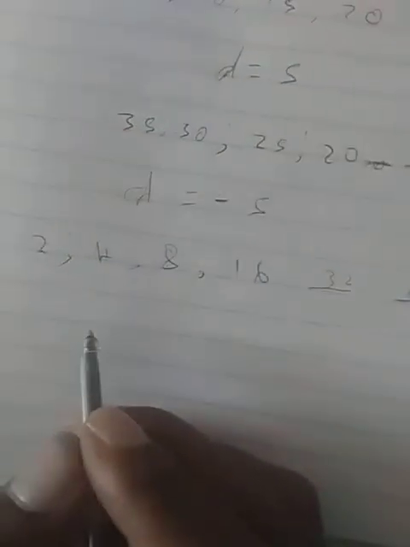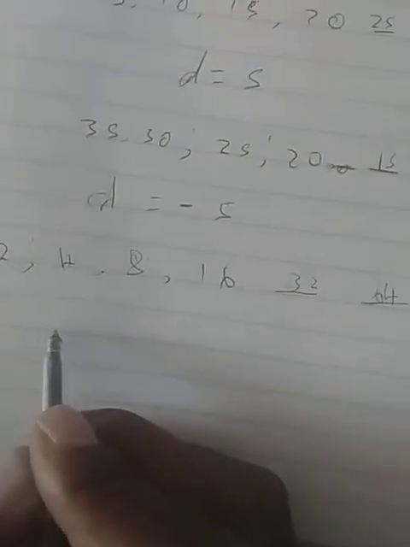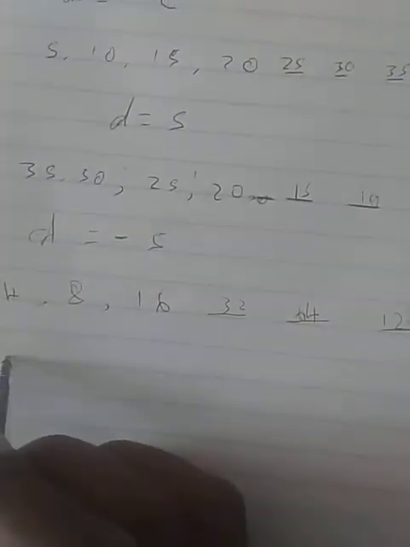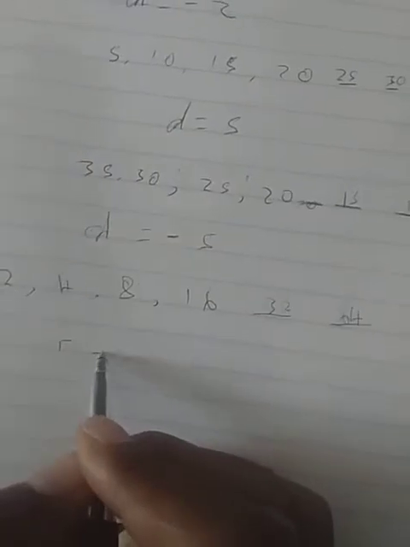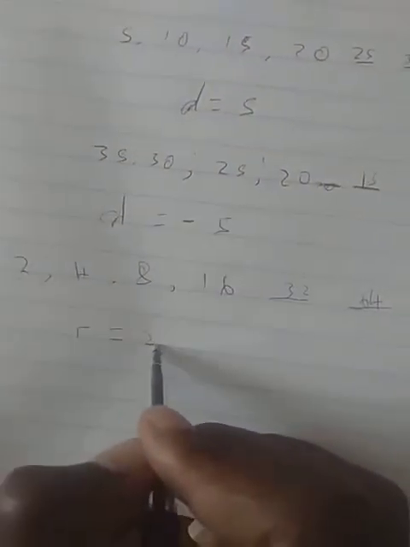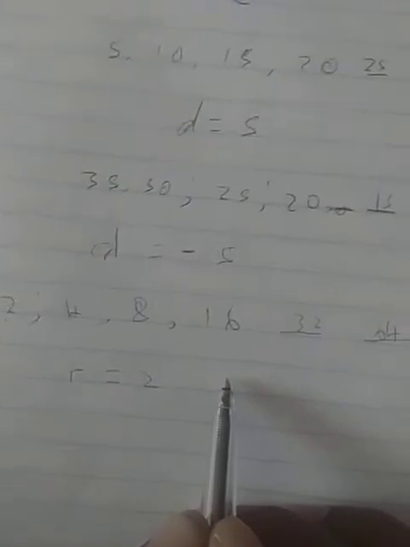Okay, so what's the common difference? It's not a common difference, no longer a difference, it's a ratio. They call it a ratio. It's R. What is that? R is 2, because we simply multiplied throughout by 2, so the R is 2. Okay, it's 2. Have to be clear.